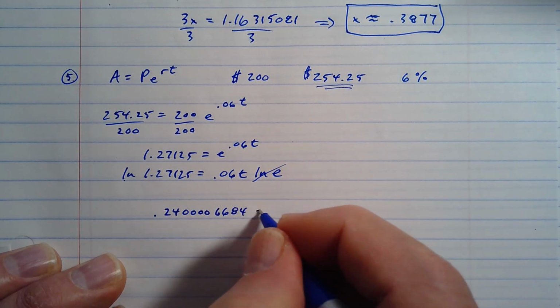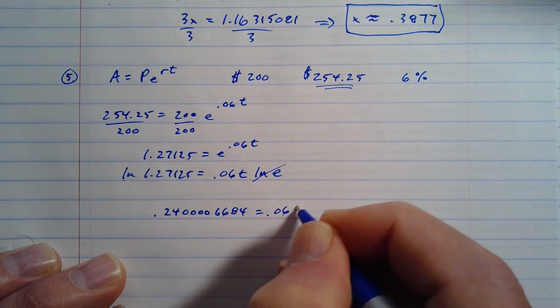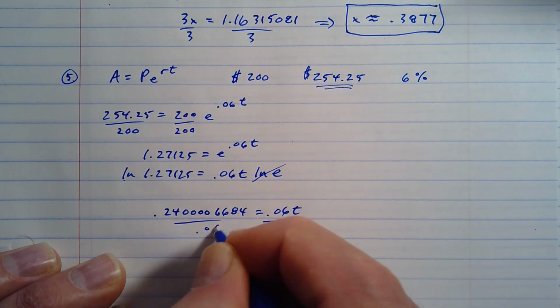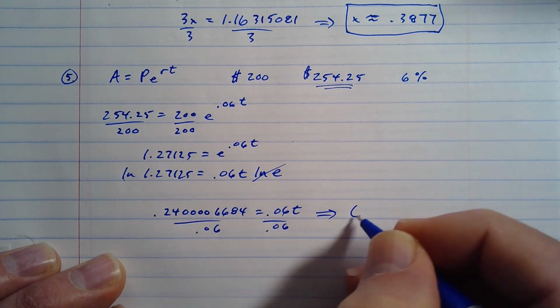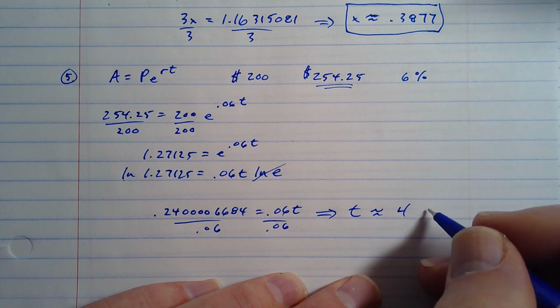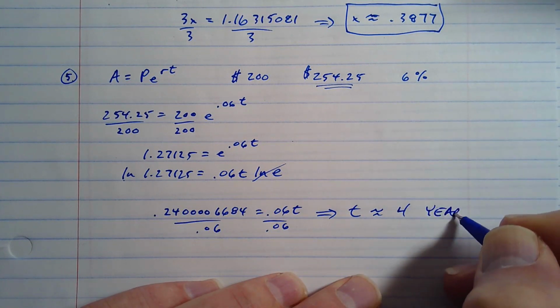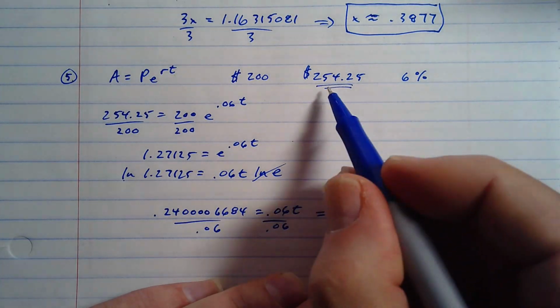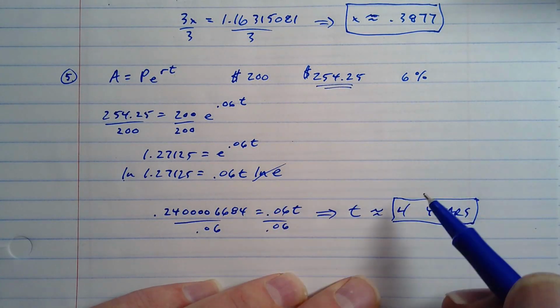And that equals the 0.06t, and then divide away that 0.06, and that gives me t to be about 4 years. Really close. So after 4 years, you made yourself $54.25 in interest.